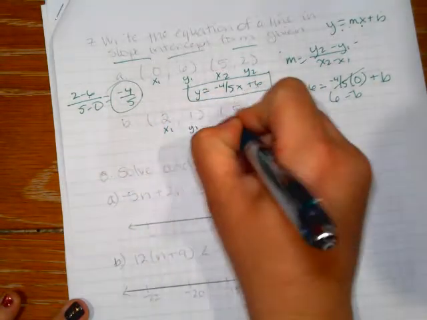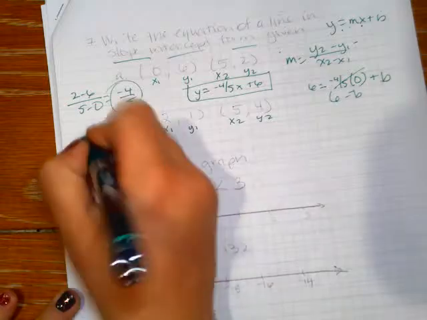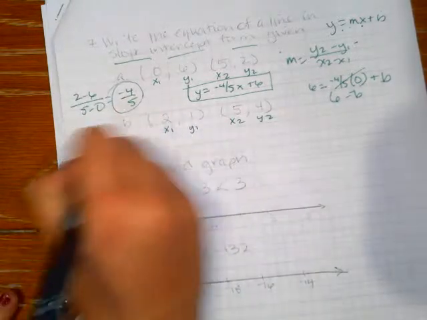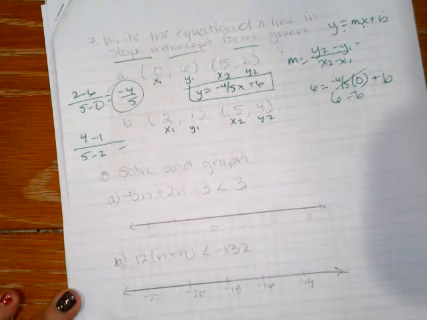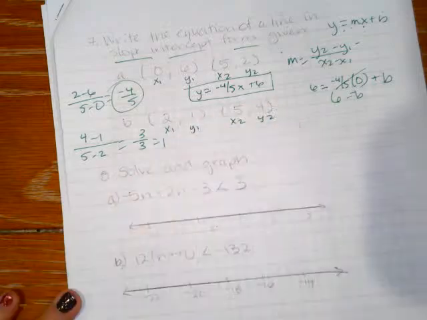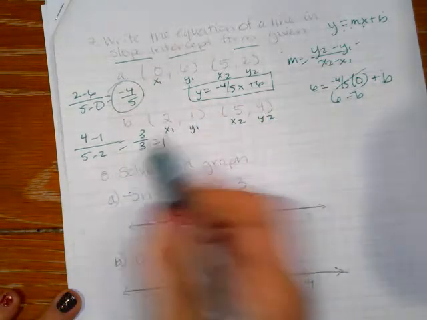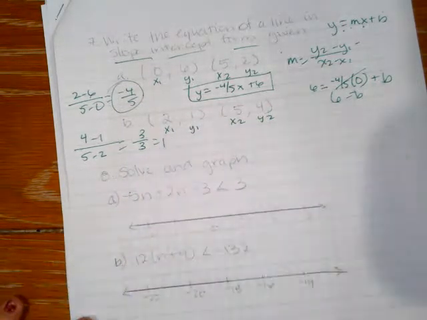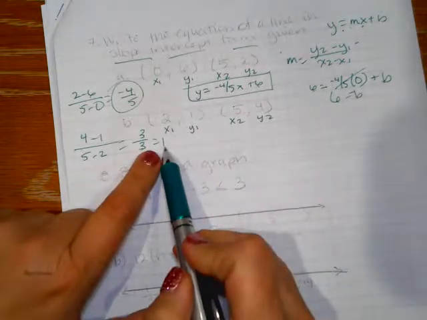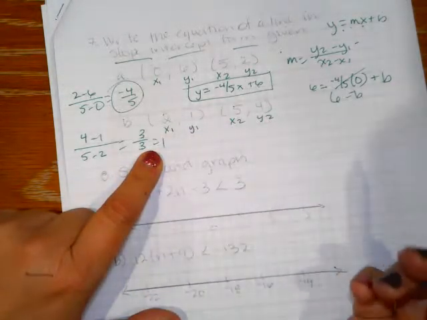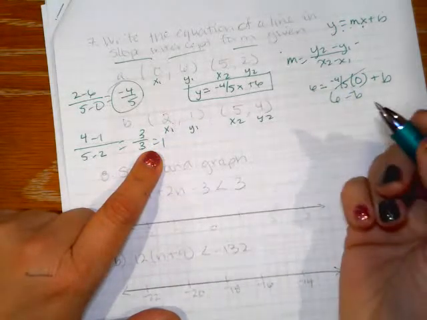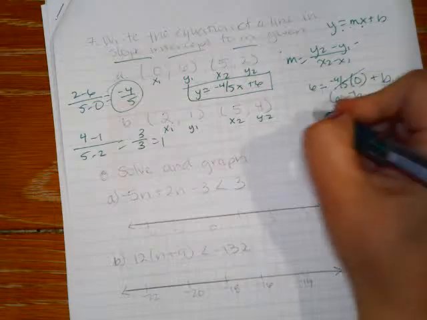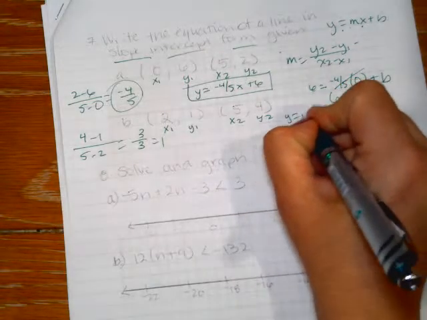x1, y1, x2, y2. 4 minus 1 all over 5 minus 2 gets me 3 over 3, which is going to just equal 1. Again, if you wanted to leave it as 3 over 3, that's fine, but hopefully you guys can see that you're going to reduce that. There's my slope. Again, it doesn't matter which point you use. Both of them are going to come out the same. I'm going to use this one, 2 and 1, just because the numbers are smaller. They're easier for me to multiply with. And so I'm going to plug them into y equals mx plus b.